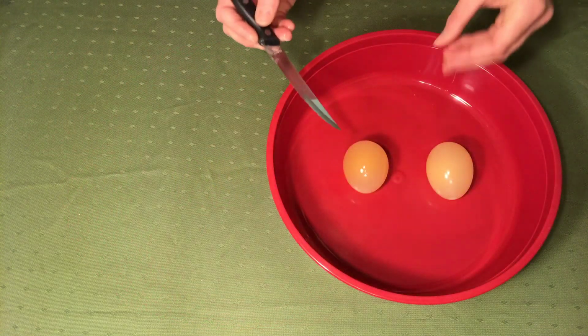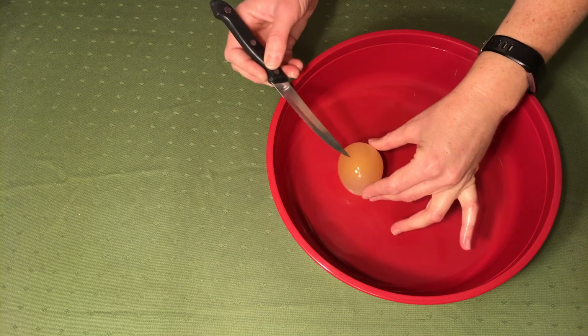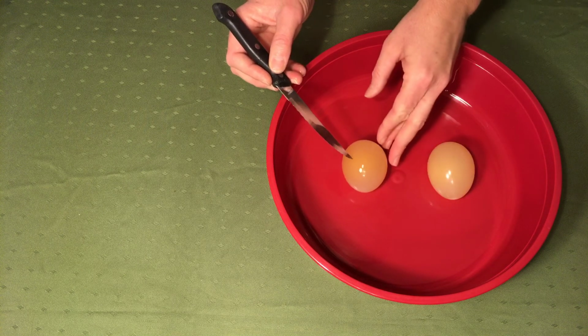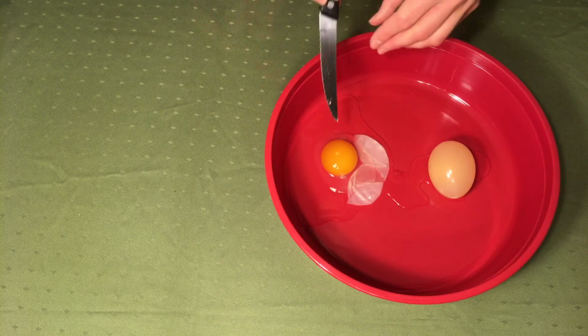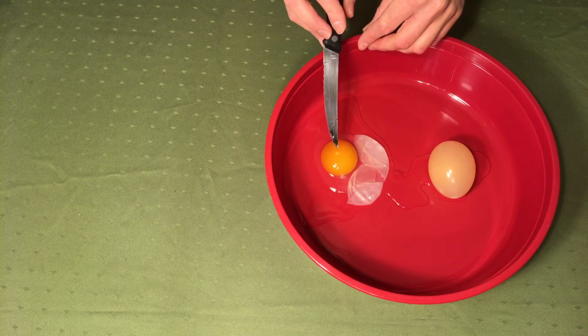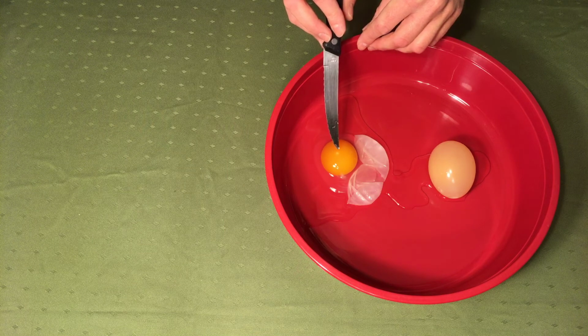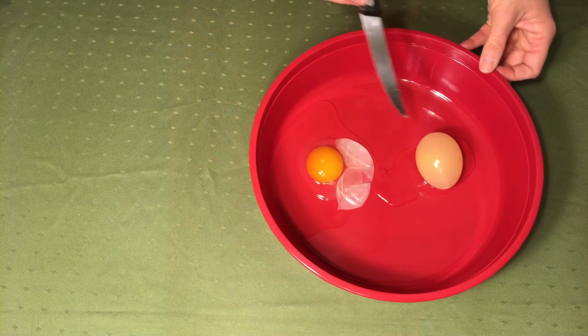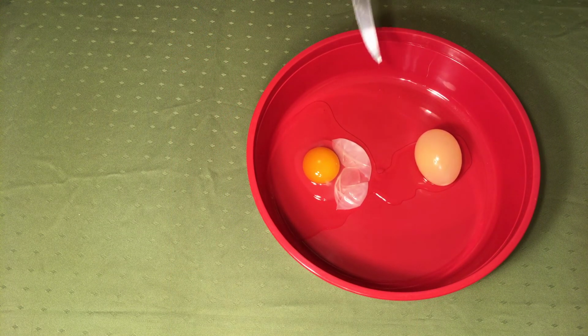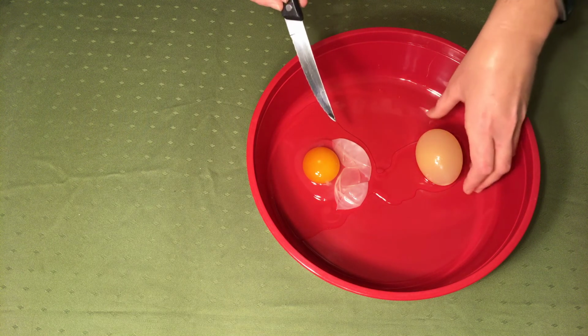First, I am going to very carefully pop the shell membrane of the egg that is 100% not fertilized. The shell membrane was super simple to pop. Right here is the germinal disk, which we learned about previously. And as you can see, the white is all concentrated and not spread out. Now, let's see if our second egg is fertilized. Fingers crossed, it is fertilized.